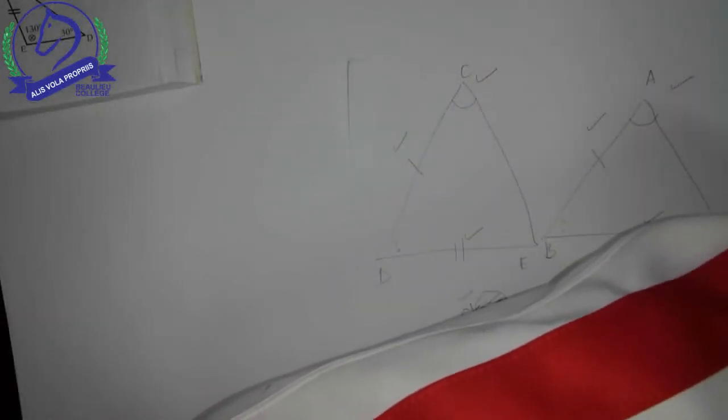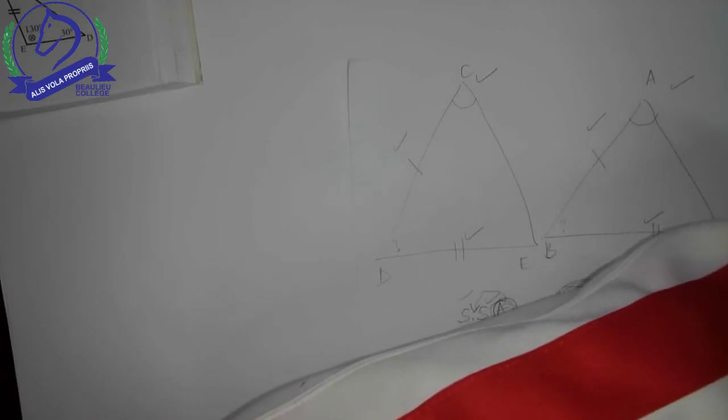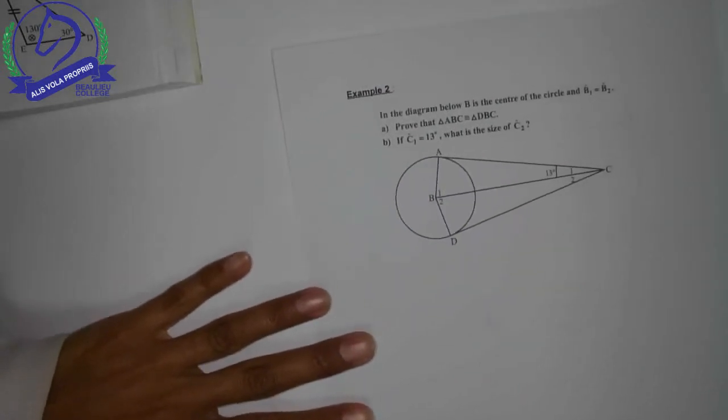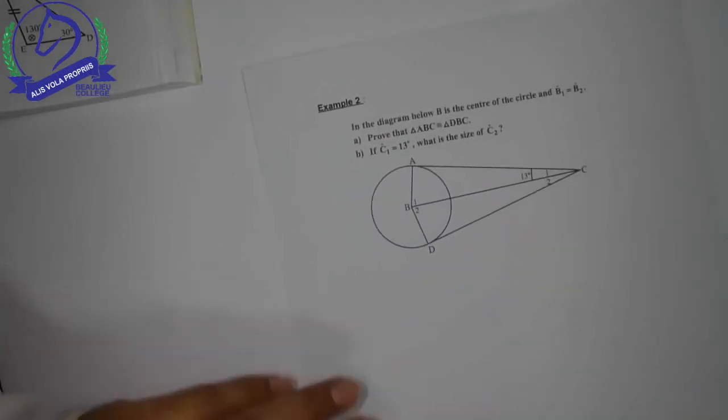Let's move on to example 2. I'm going to do 3 examples with you, showing you how to prove congruency and how to write down the notation. So let's do this one. I've chosen a circle one because it's quite a common one. Okay, let's just get the focus right here.